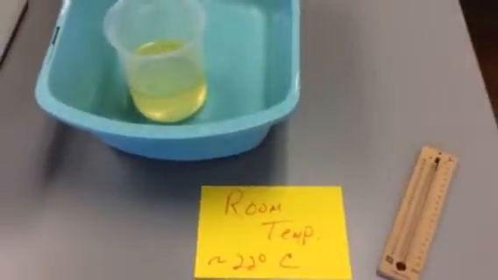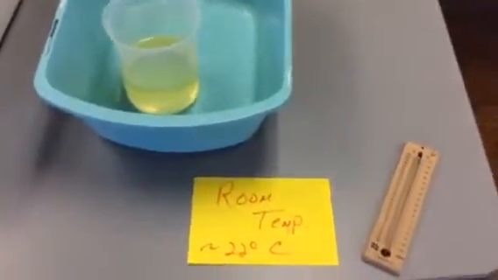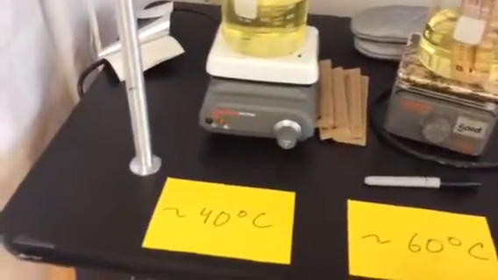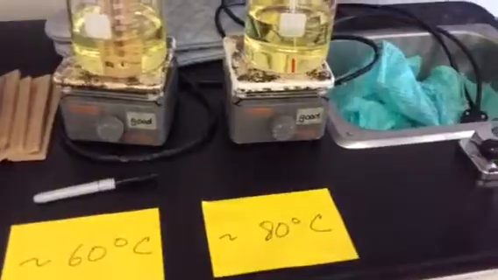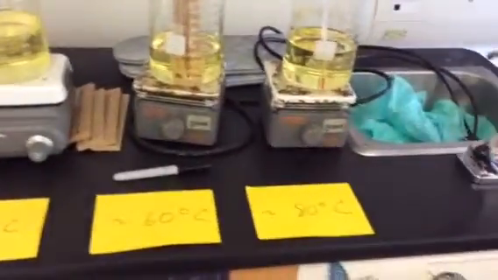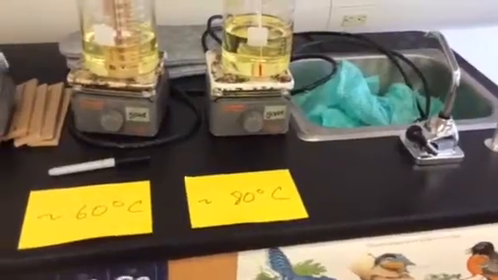Room temperature oil, so probably right around 20 to 22 degrees, depending on what it's like in the classroom that day. And then way over here will be the danger zone. This is where we'll be heating up oil. So you can see here we'll have some oil heated up to 40 degrees, 60 degrees, and probably just under 80 degrees Celsius.